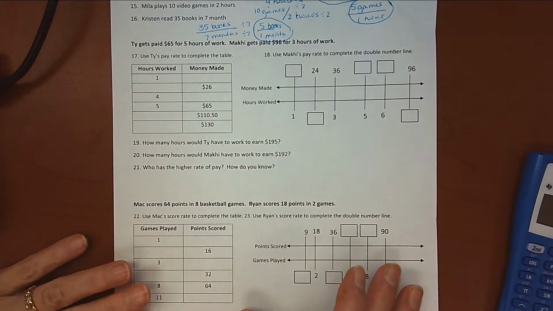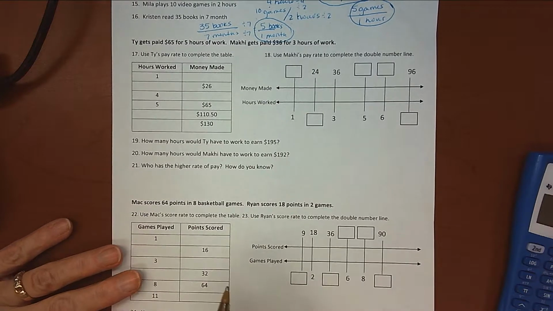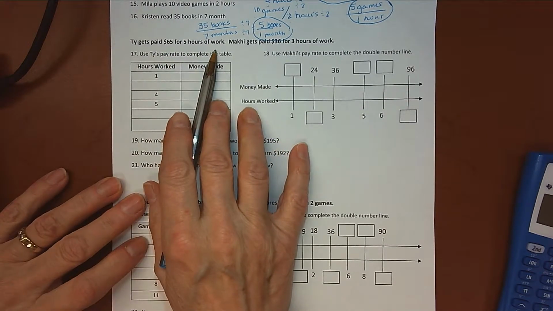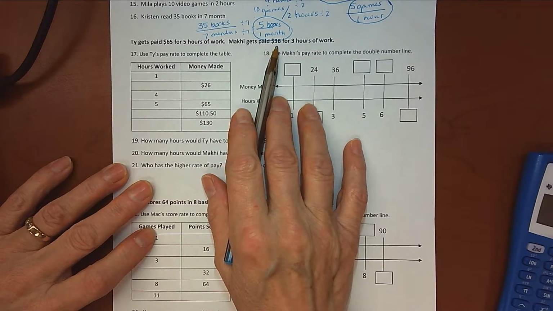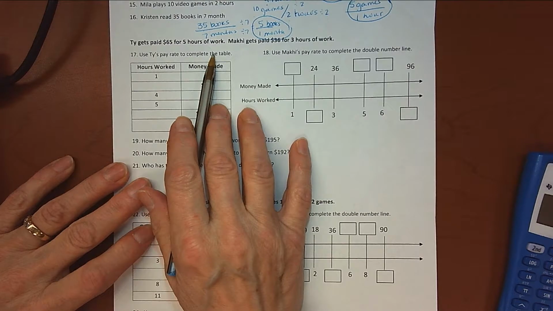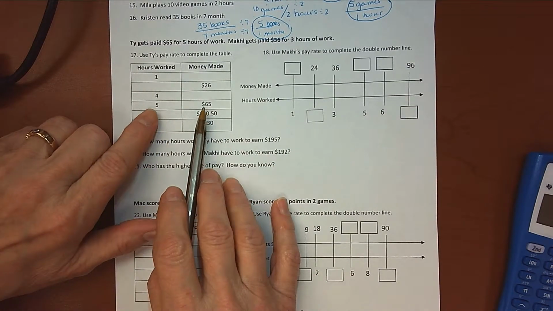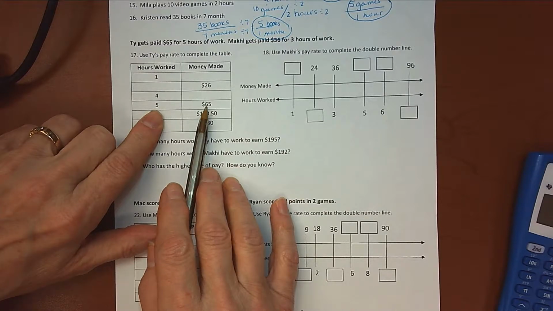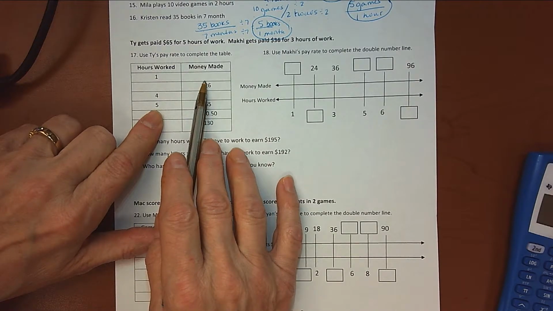Alright guys, so here we are in the next section. It says Ty gets paid $65 for 5 hours of work, and Maki gets paid $36 for 3 hours of work. So we're going to use Ty's pay rate to complete our table. They've already filled in for us that he gets $65 for 5 hours of work.